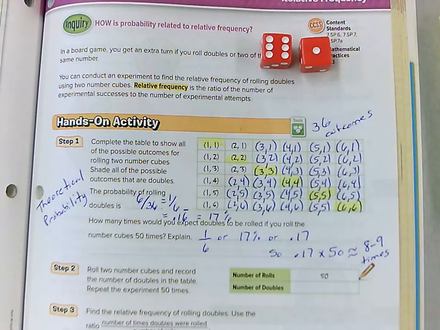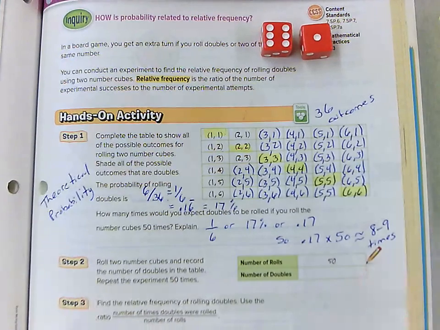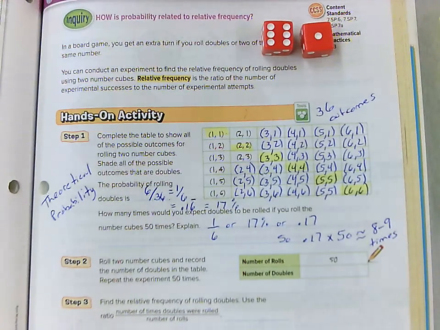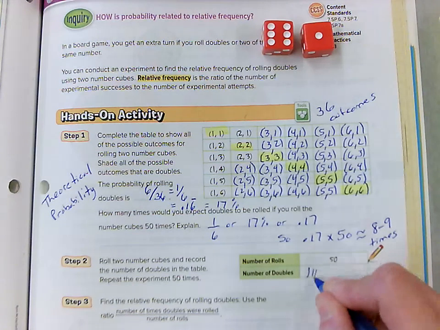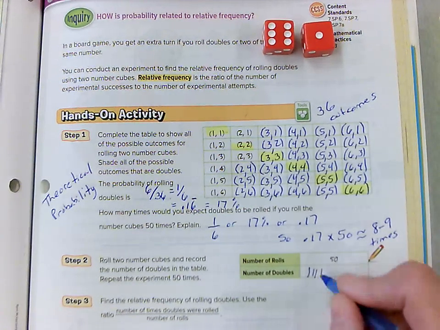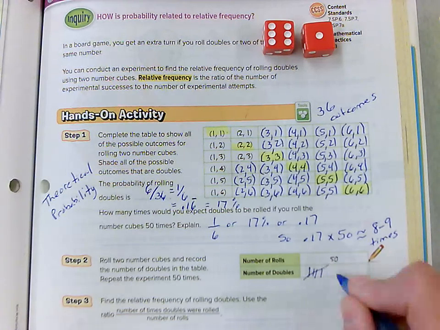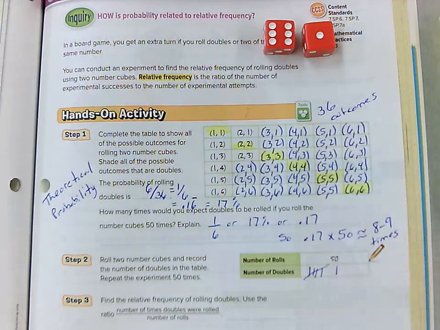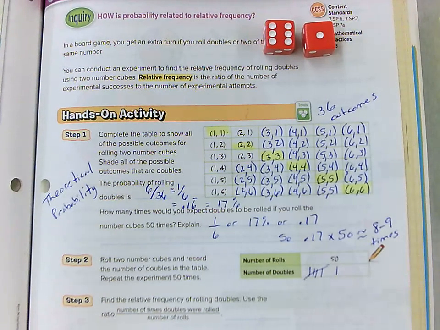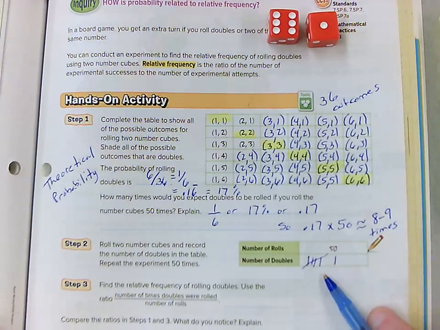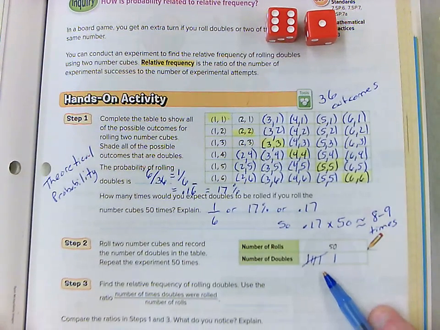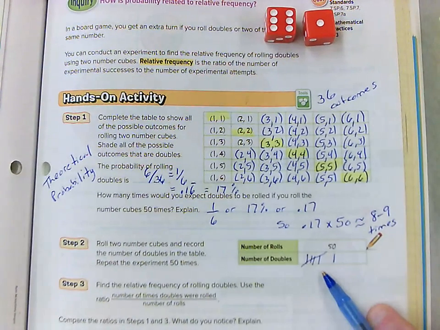So normally what would happen here is you would do this and you would record how many doubles. I already completed it, okay? And so I'm going to tell you, and you're just going to copy here because you don't want to sit here and watch me roll these 50 times. Okay. I'm going to record on there that I got doubles 6 times when I did it. Okay, so just trust me that I did it. 6 times when I rolled the number cubes 50 times, I got doubles.